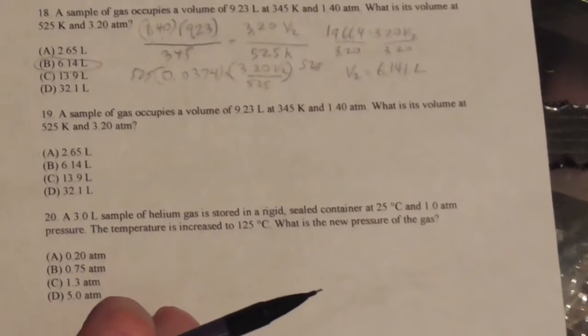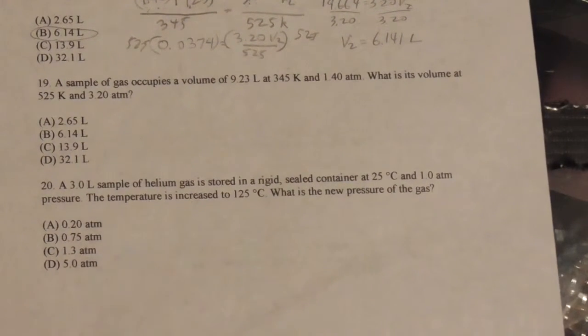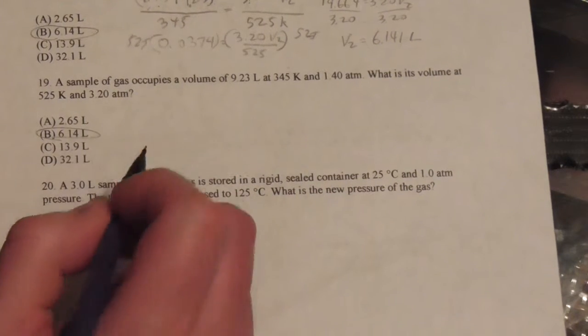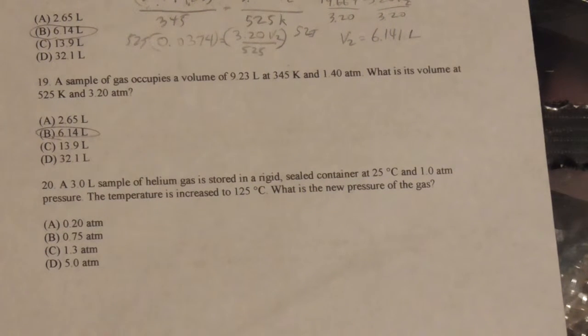All right, 2 more problems. I'll see if I can fit both of these. Oh, look at that. I have a repeat. I wasn't even expecting that. Well, looks like you got off easy, because that's 6.14 liters. Also, I'll make sure I don't do that on the test. But, hey, you got a break there.